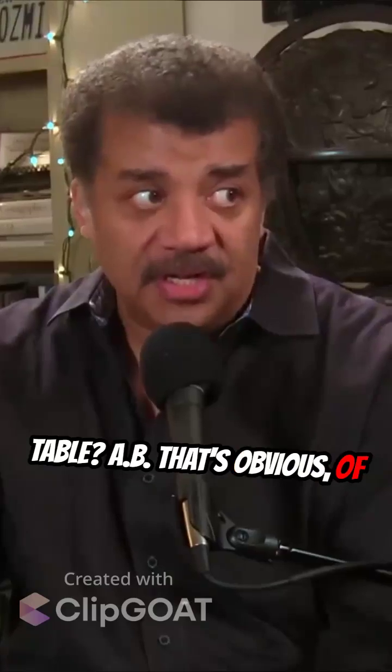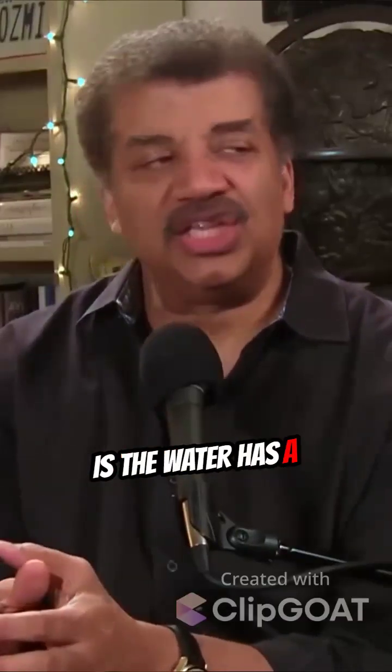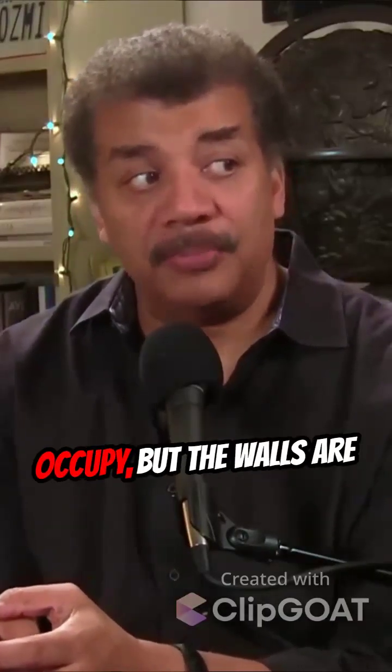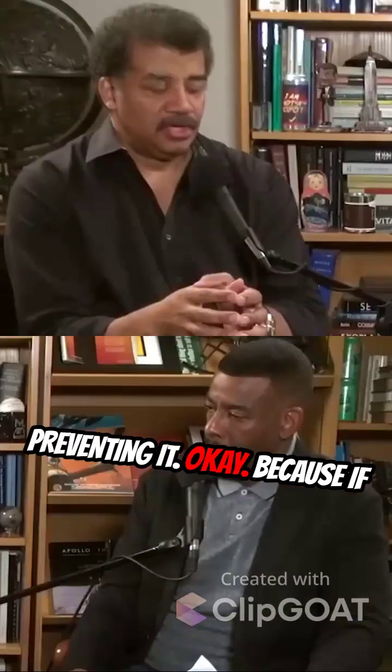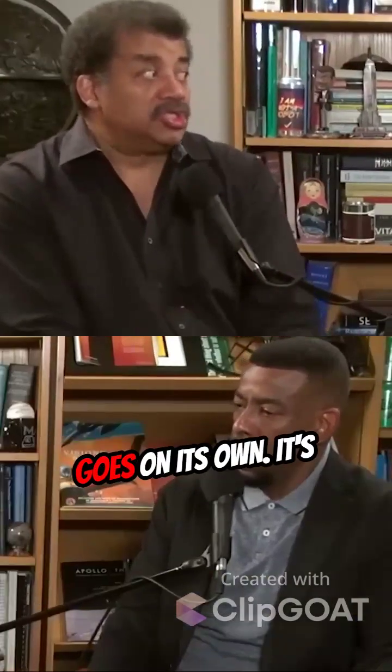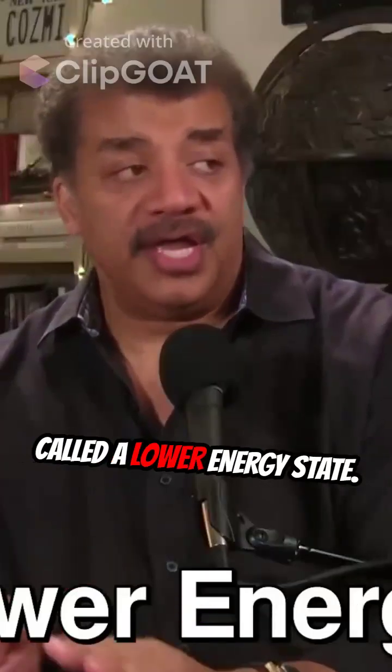That's obvious. Of course. So what that means is the water has a lower energy state it could occupy, but the walls are preventing it. Because if you move the walls, the water won't stay there. It goes on its own. It's called a lower energy state.